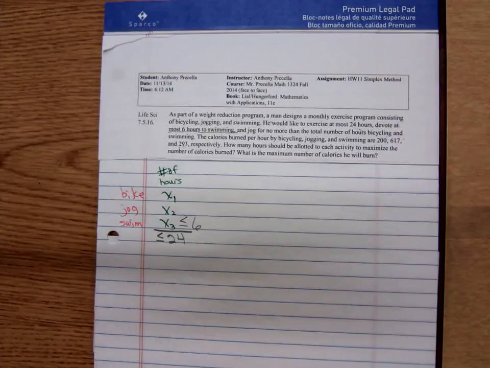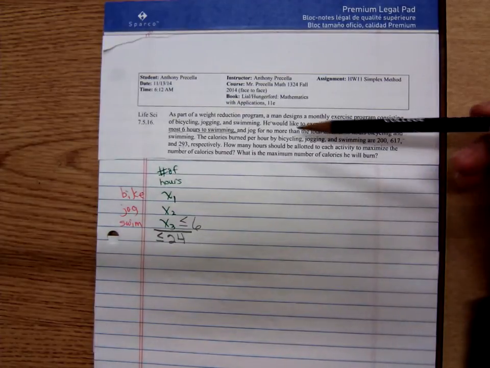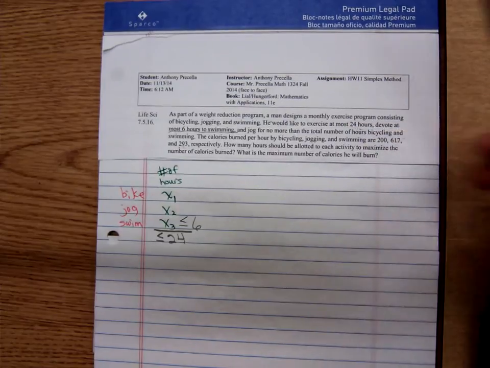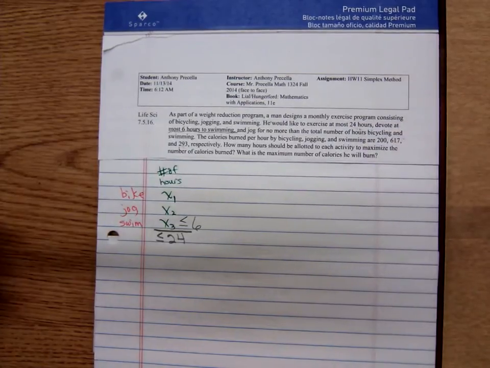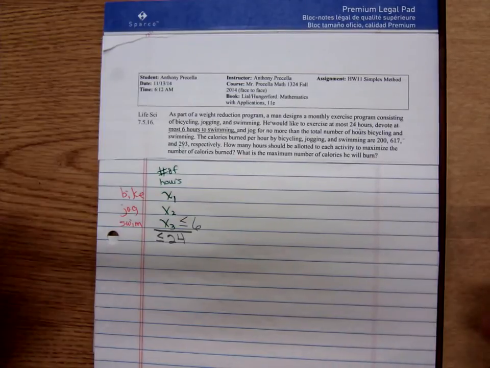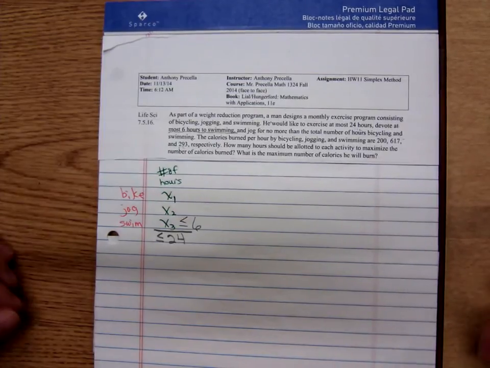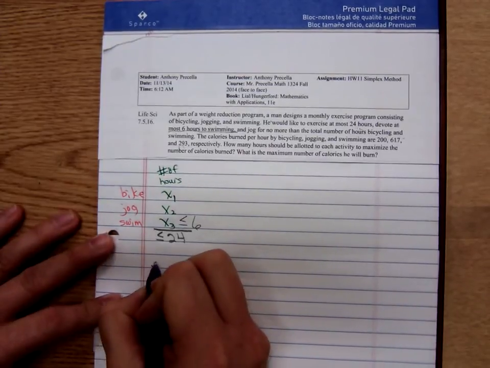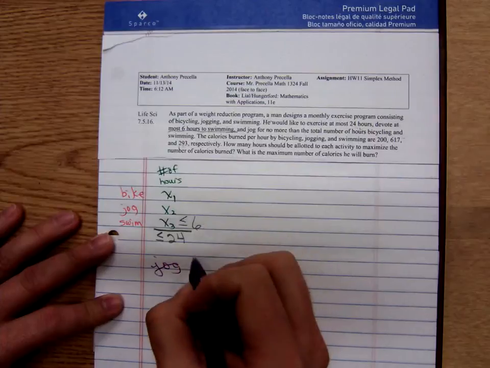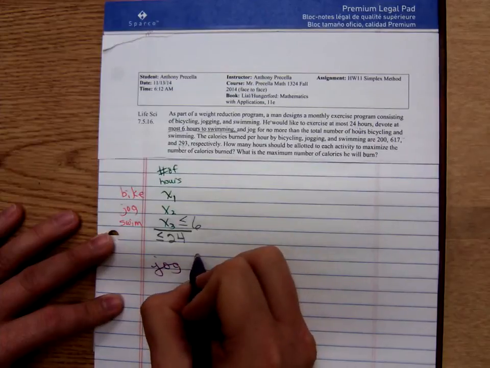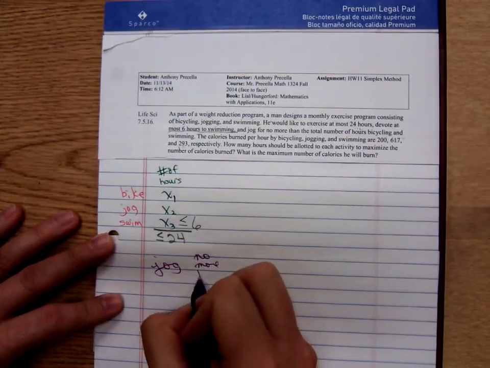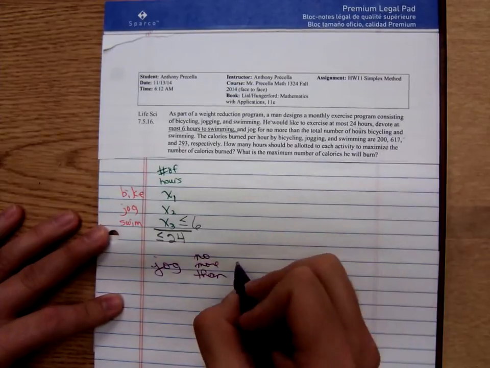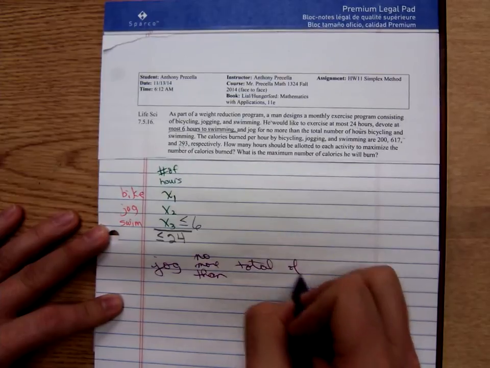And he wants to jog for no more than the total number of hours bicycling and swimming. Okay, I don't know how to summarize that on this table. Sometimes you run into information that can't be summarized nicely on a table. So I'm going to write it down and take it apart. He wants to jog for no more than the total number of hours biking and swimming. I'll say total of bike and swim.